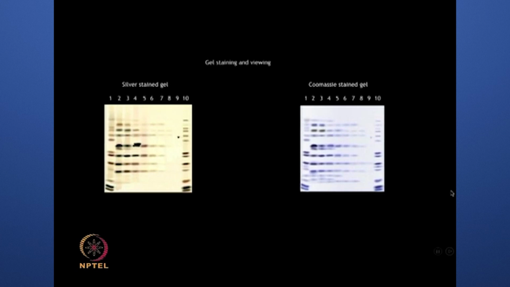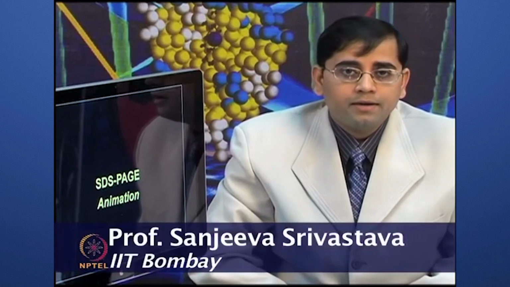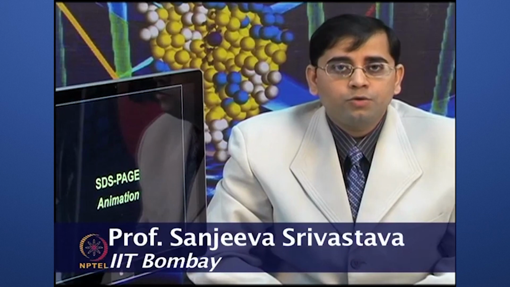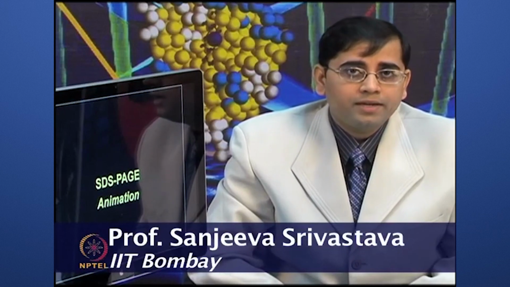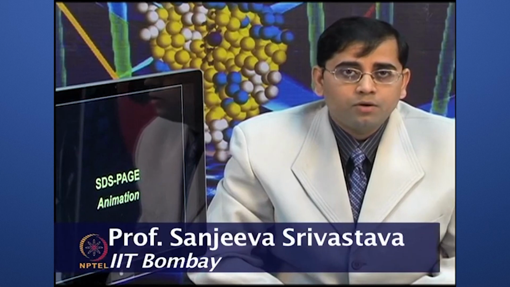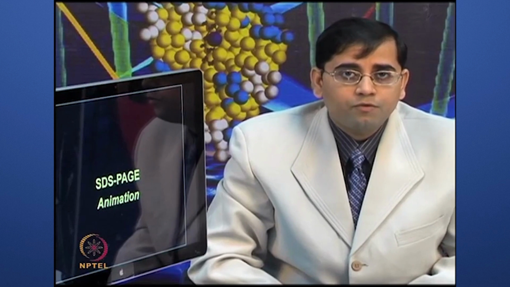You can load the molecular weight marker or the standards as shown in the first and the last and the 10th well, and then the protein samples for which you want to determine the molecular weight can be separated in different wells. So, I hope after looking at this animation, you are now clear how to make a gel to separate proteins based on their molecular weight, and I will show you later one laboratory demonstration of how to use an SDS PAGE gel for separating proteins in 2-dimensional electrophoresis.